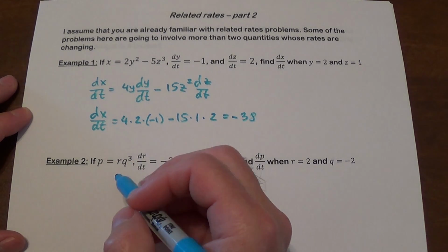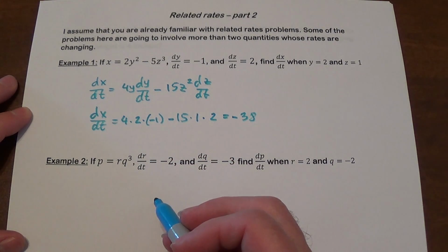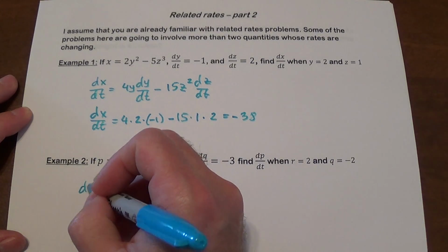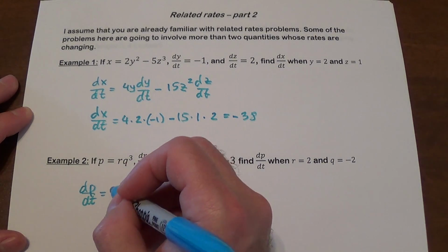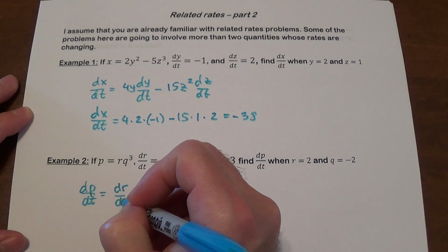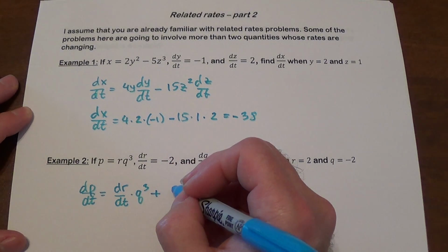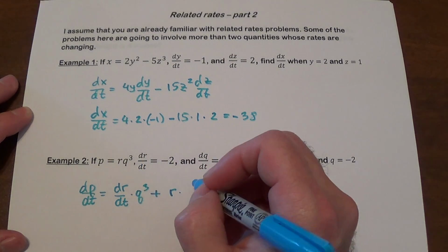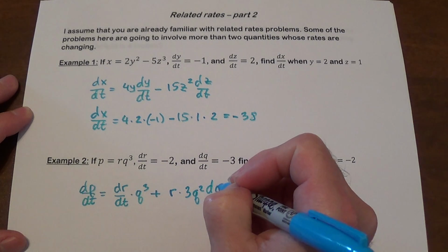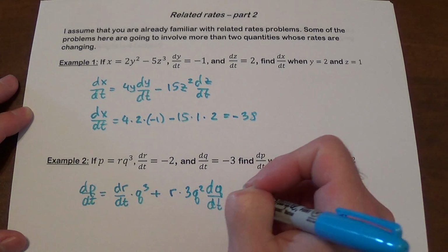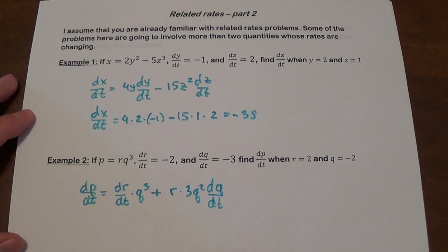Example 2, we have this formula here. So this is a product, and when we do this problem we're going to have to use the product rule. So dp over dt is going to be, we differentiate r, that's dr over dt, multiplied by q cubed, plus, we keep r and take the derivative of q cubed, which is going to give us 3q squared dq over dt. We have everything we need for this, and we're going to substitute everything.